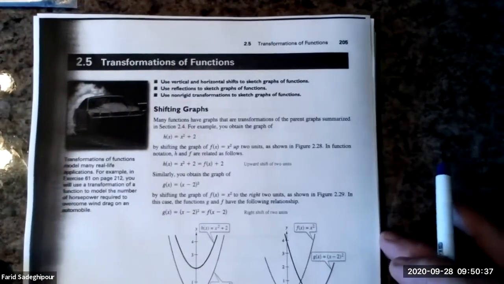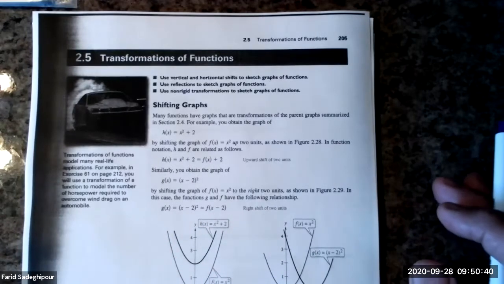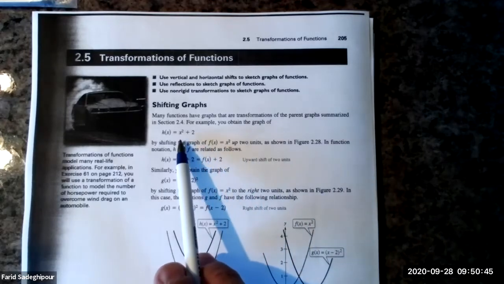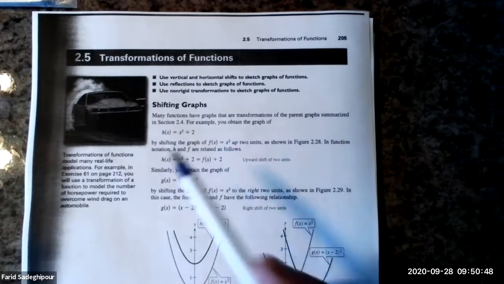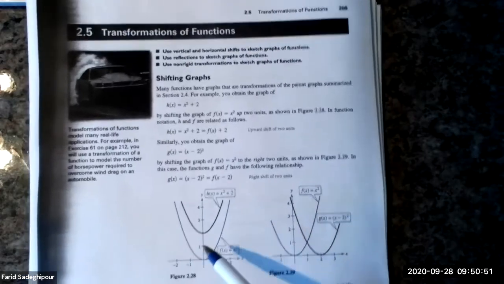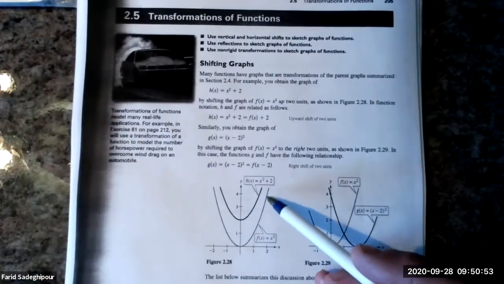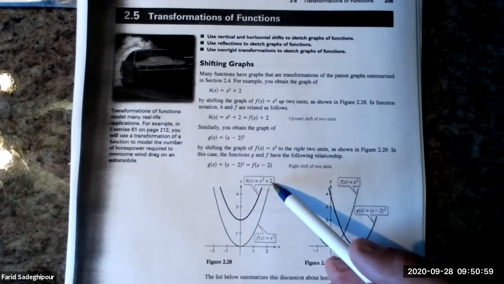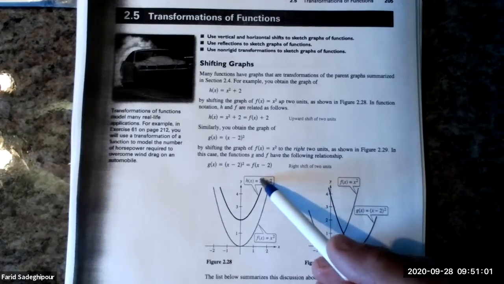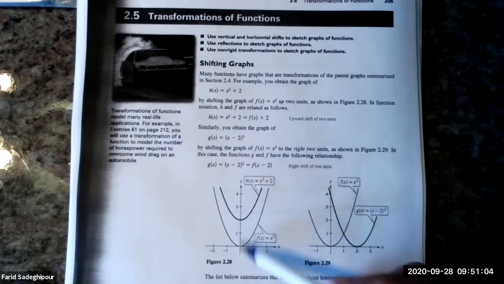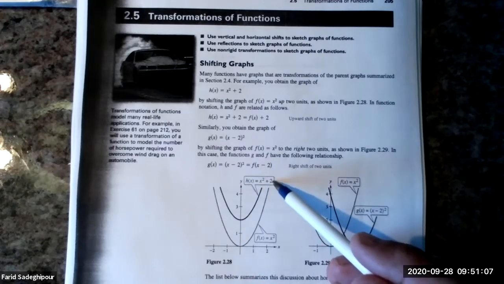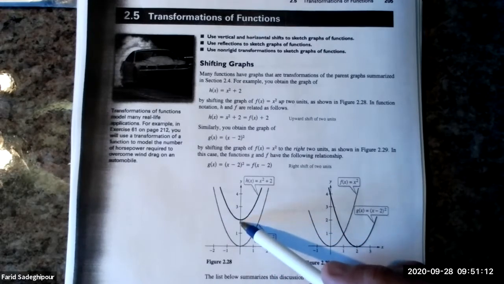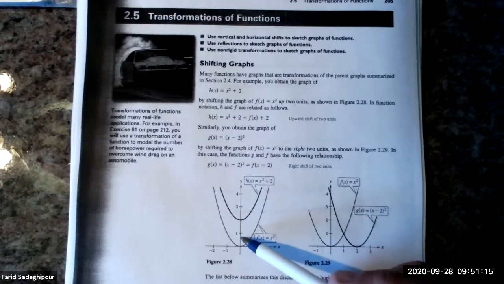Now here, they show you a couple of good examples in the textbook. Like, how do I graph y equals x squared plus 2? This is the original function. The original function is y equals x to the power of 2. When you add or subtract a number to these functions, that would be a shift on the y-axis. So plus 2 means you take these functions and shift it up. The whole thing, you shift it up 2 units. So from here, 2 units, you shift it up.